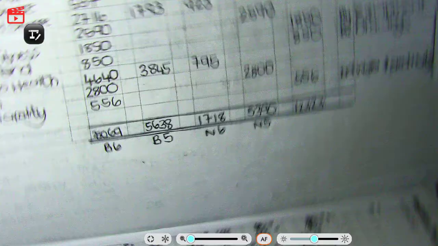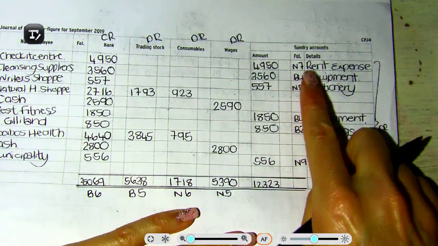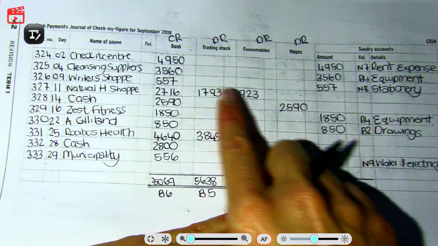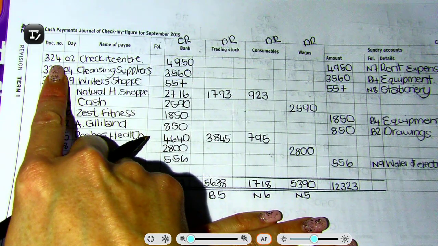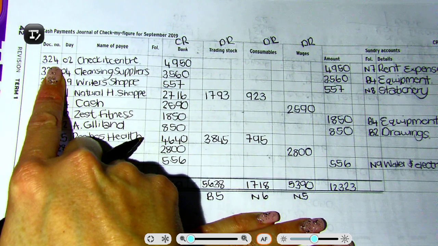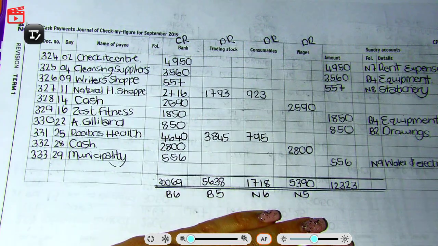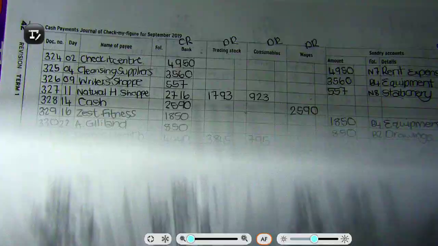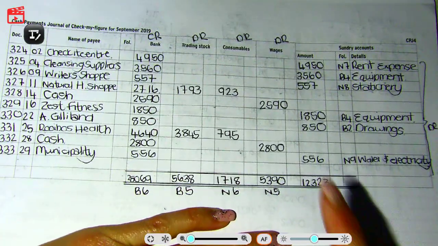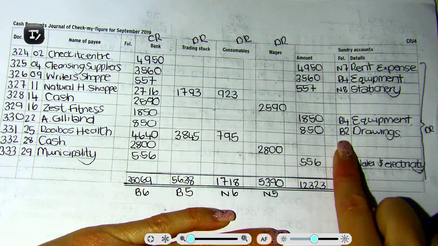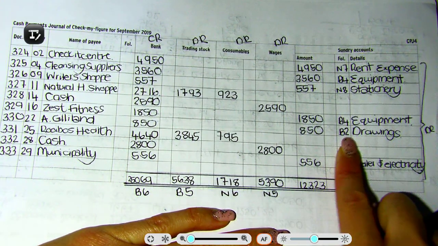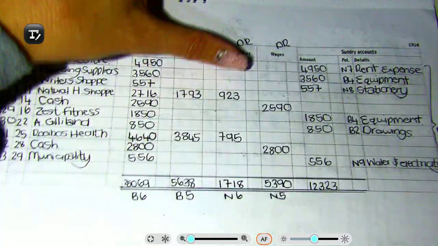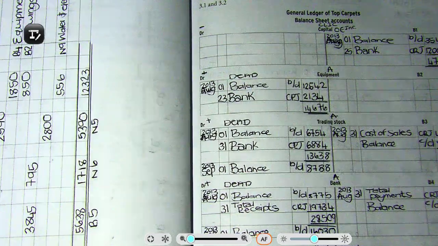Okay, now we have all my sundry accounts. Remember, sundries have to be posted on the specific date that they occurred. Let's start with all the ones that go in my balance sheet. So we can look at B4, B2. Okay, so let's post B2 first. On the 22nd, drawings. So B2 on the 22nd.